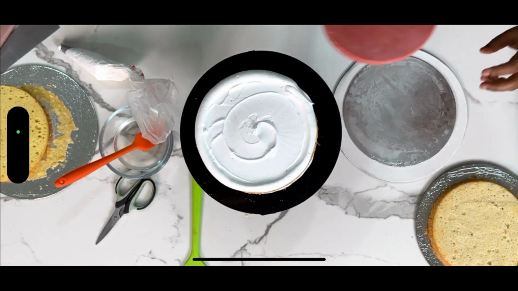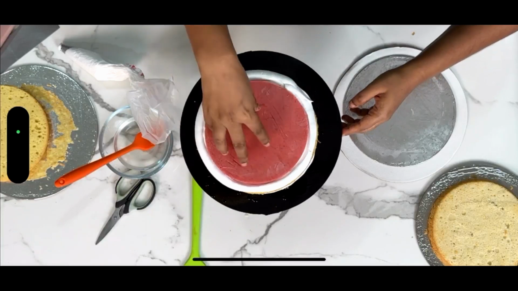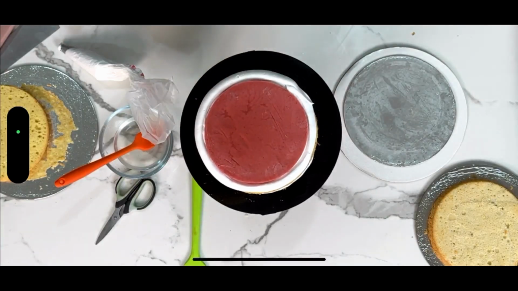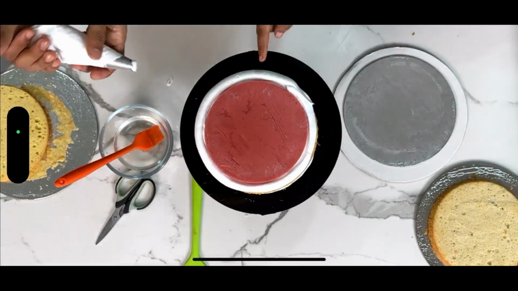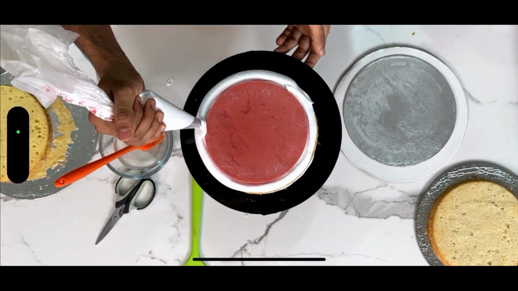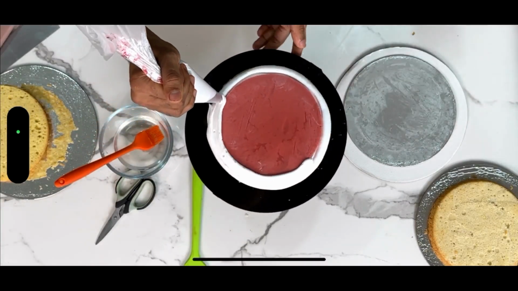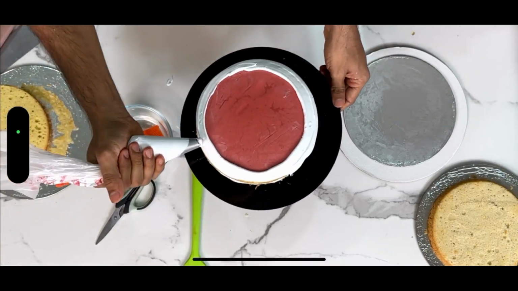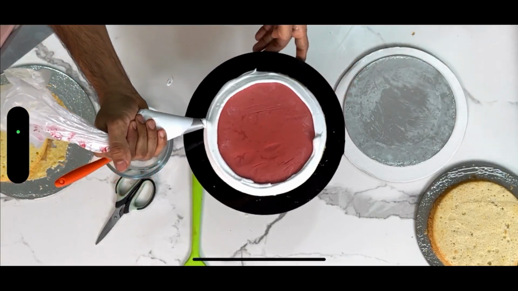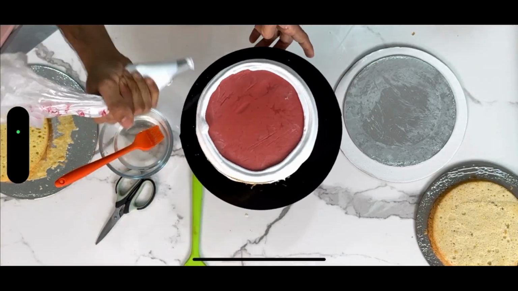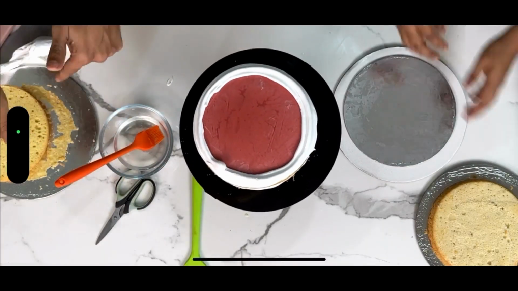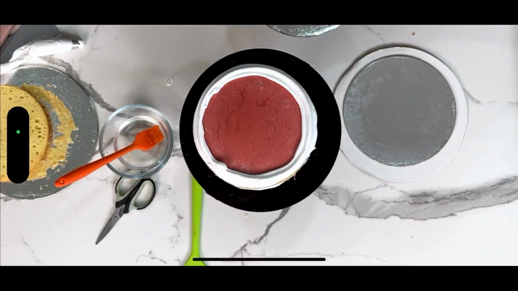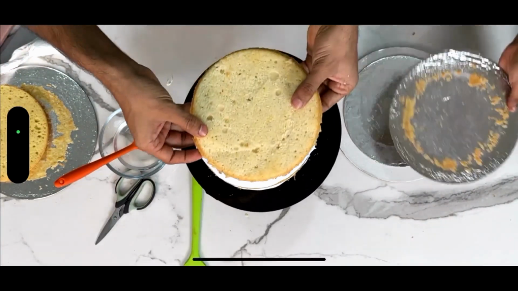So then I'm going to add this to the center. Then we'll build the dam a little bit higher to cover the cremeux. Now we'll use this sponge to finish off.